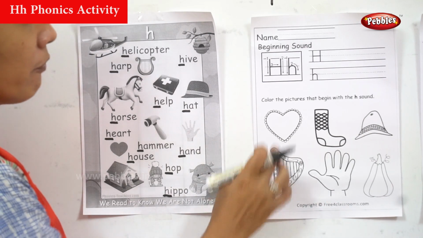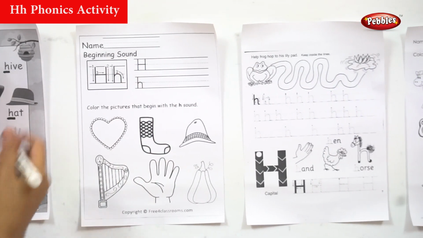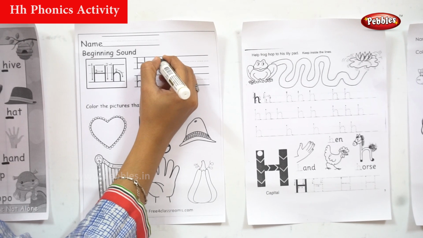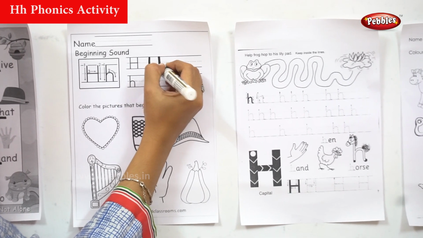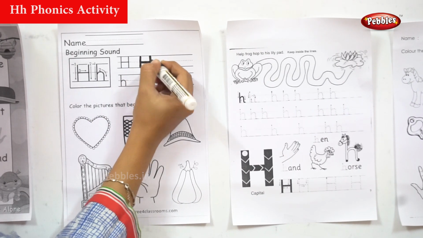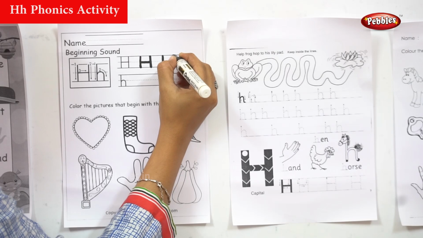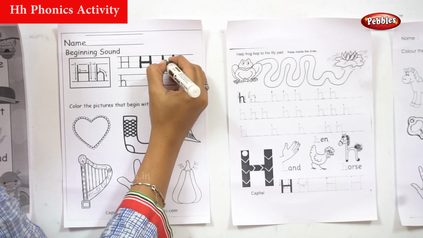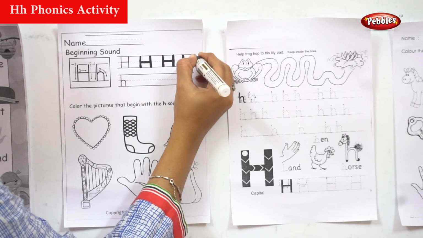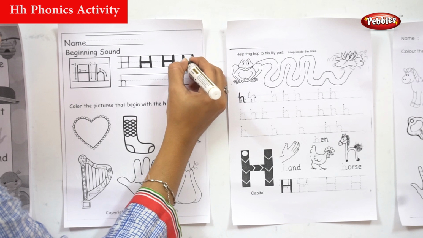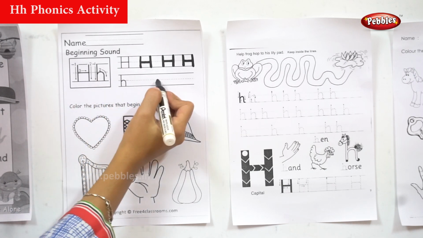As you always do, first let's see how to write your letter H. How are we going to write letter H? First, you need to draw a straight line down and another line. You will leave some space in between, and your middle line will connect both these lines together. H. Again a straight line, another line, and your middle line, H. Your straight line, and another line, and your middle line, H.